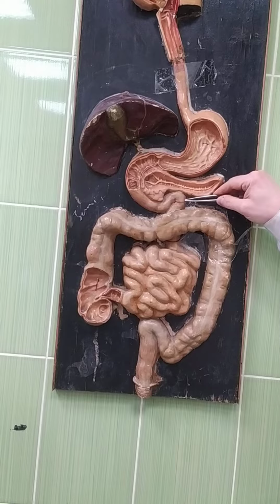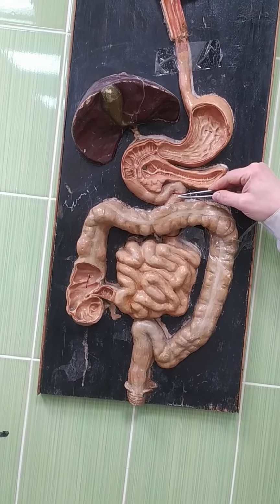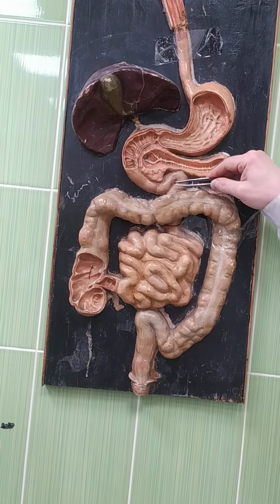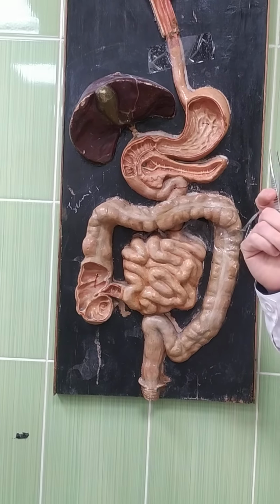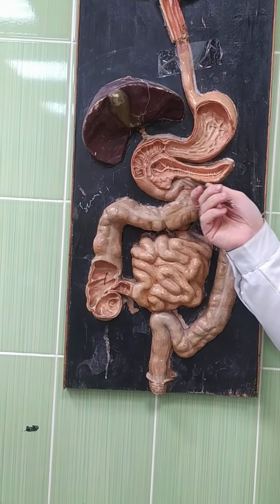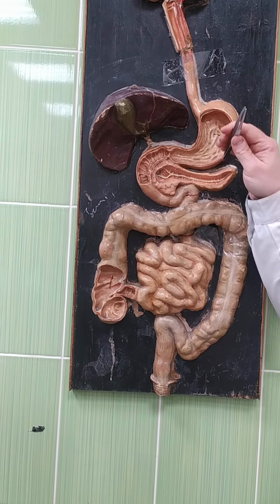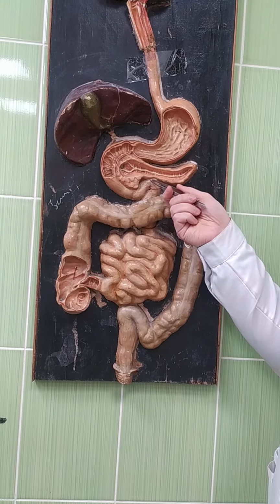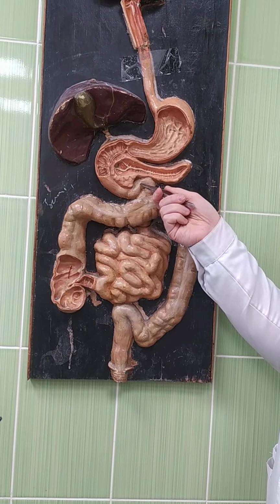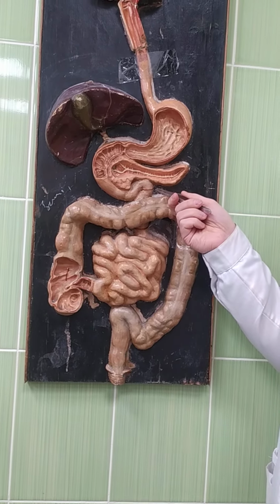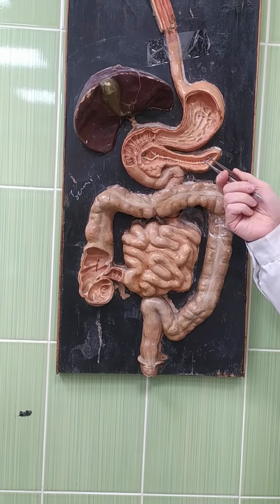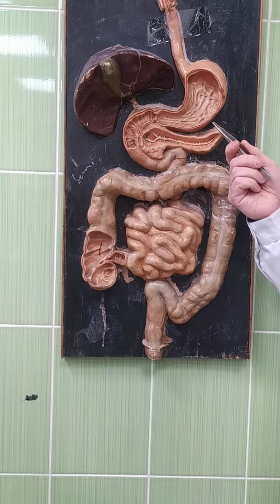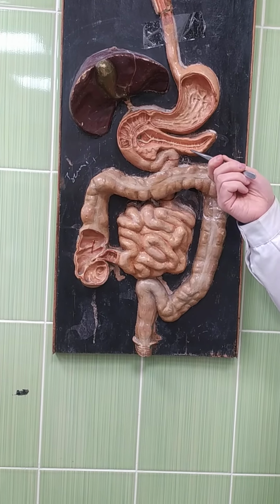And then we have a big turn to jejunum. And this is flexura duodenojejunalis. This turn has a ligament. It attaches this turn to the left surface of the second lumbar vertebra. This ligament is ligamentum duodenojejunale, or second name, ligament of Treitz. And this is the start point to find jejunum in the operation.